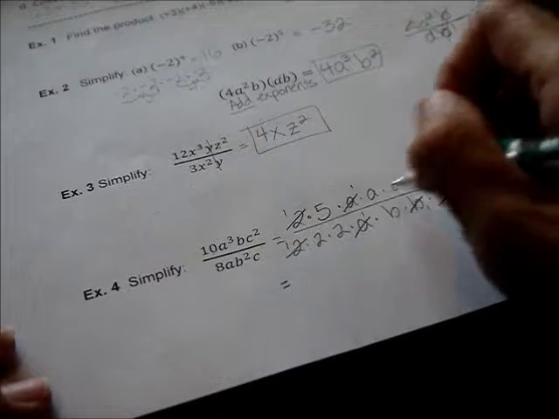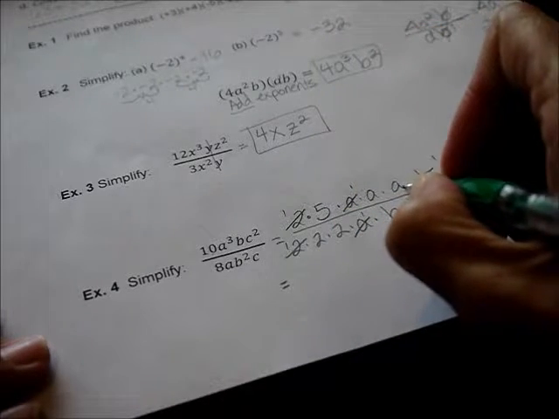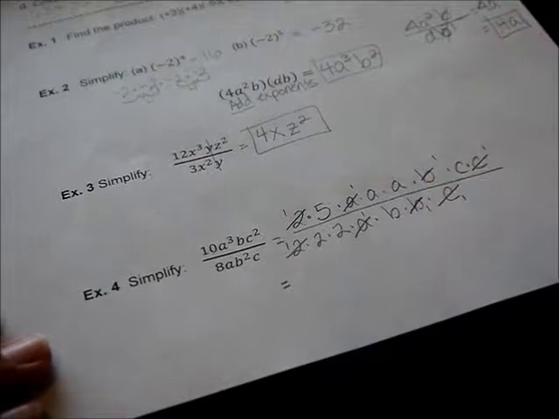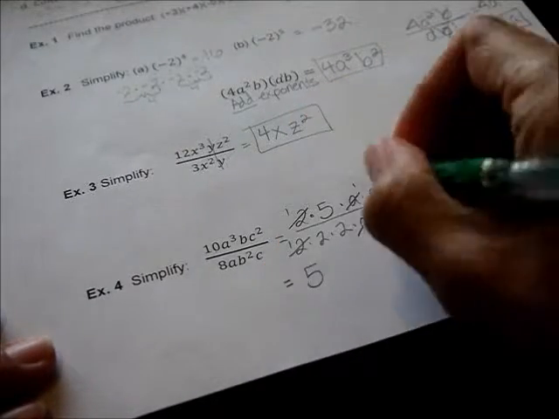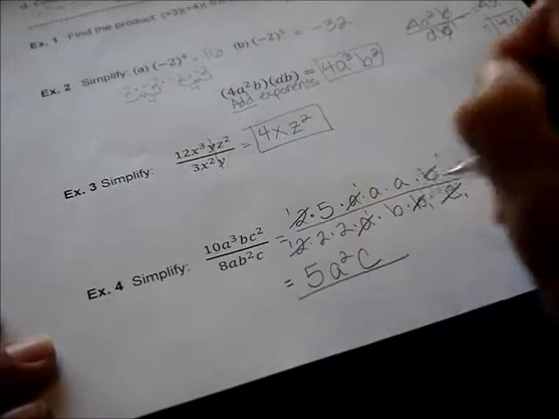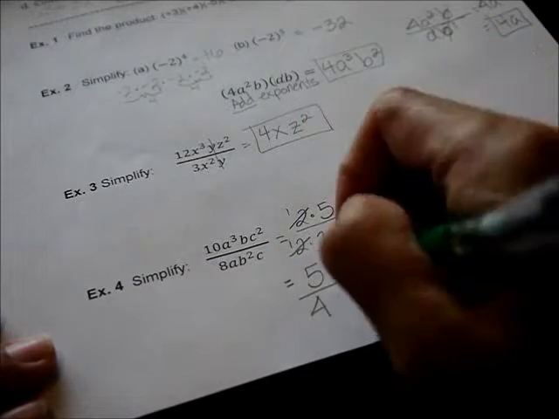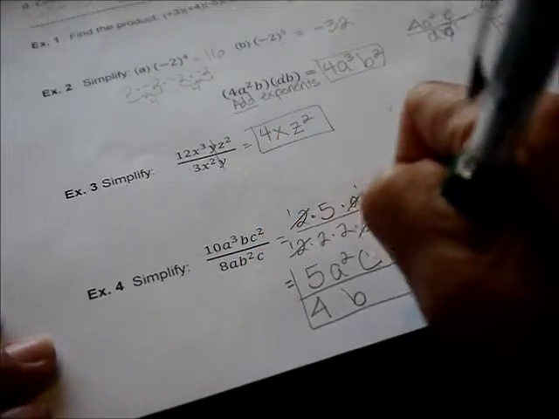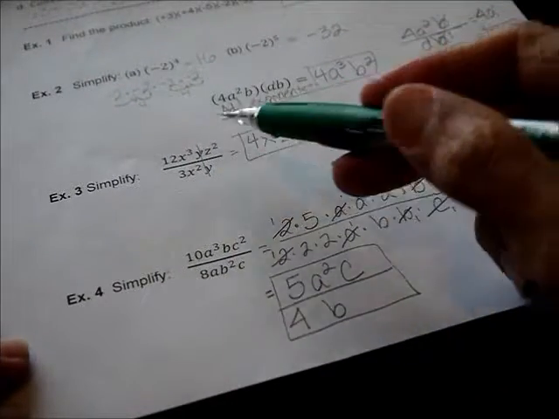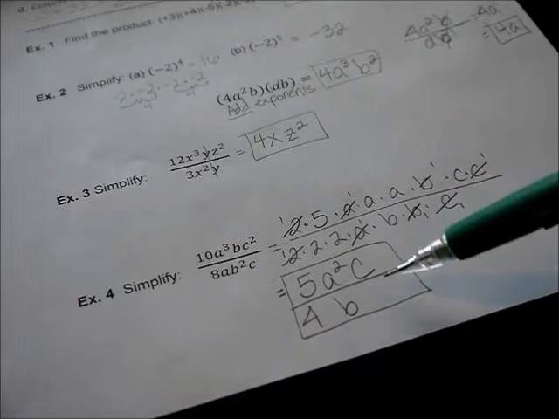Now what we have left, once we've done all the crossing, is A's and C's on the top and B on the bottom. So we have 5, 2 A's, so we have A squared C. And on the bottom we have 2 times 2, which is 4, and we have B. And there it is simplified. We could have done that with all of these as well, expanded it out. So those are both ways.